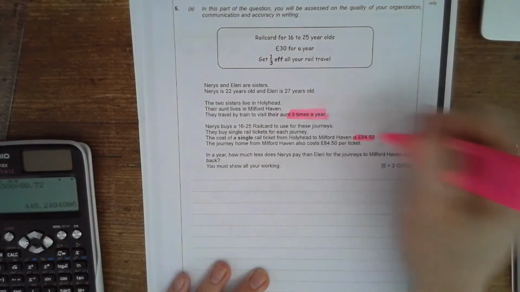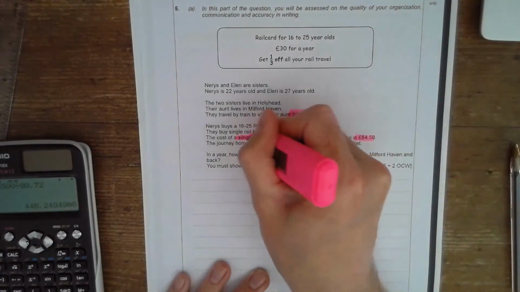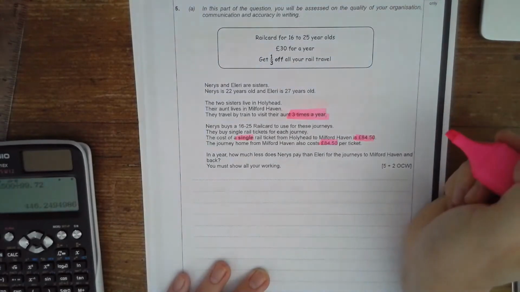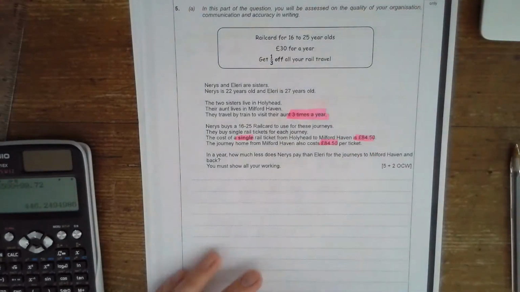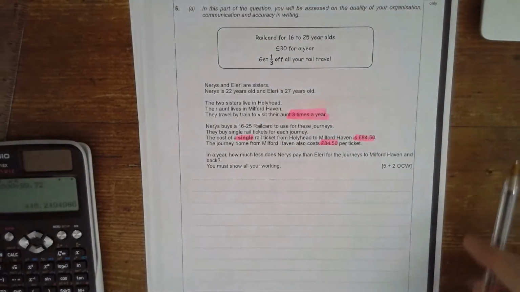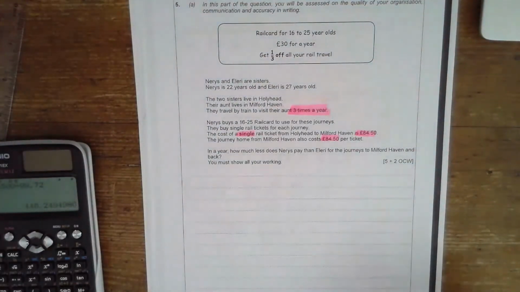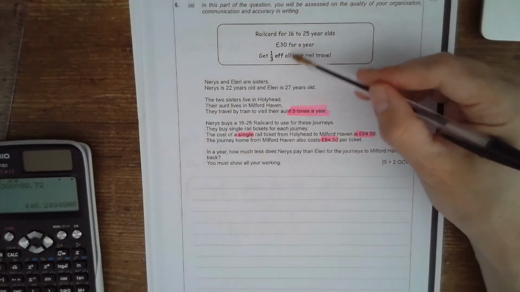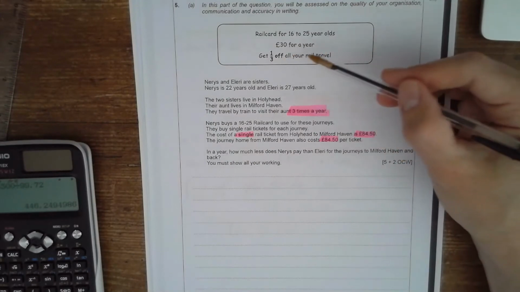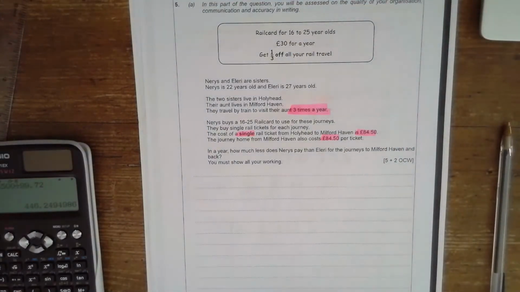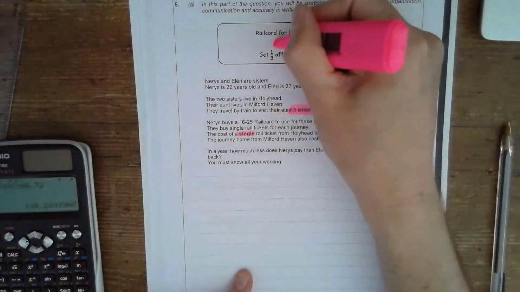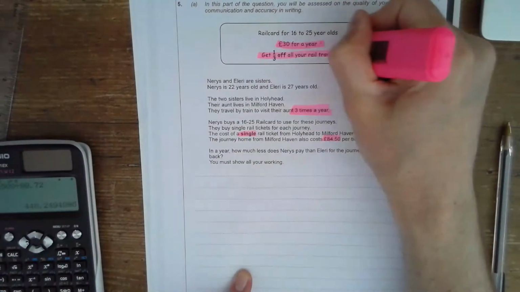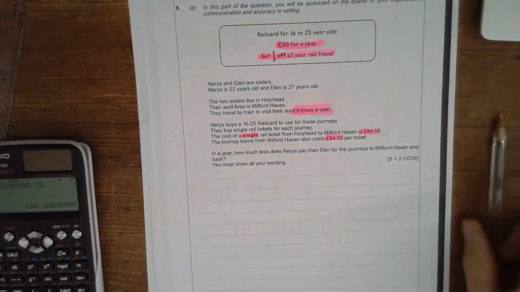They cost £85.50 for a single ticket and then £85 for the return journey, and they do that 3 times a year. So what we need to do is work out the cost of what it would be ordinarily. Then we'll work out the cost reduction that we get by having a third off. But don't forget that this also costs £30 a year to purchase. So let's start off with the normal costs.